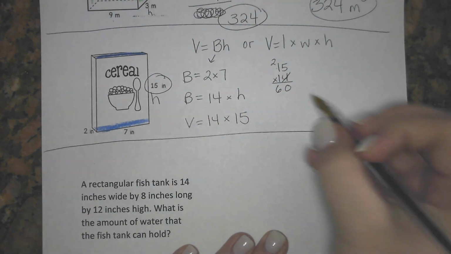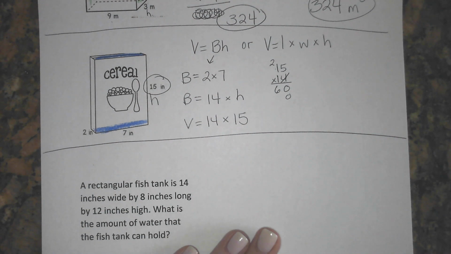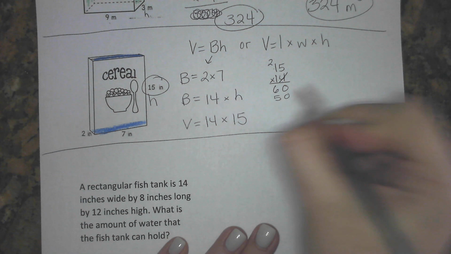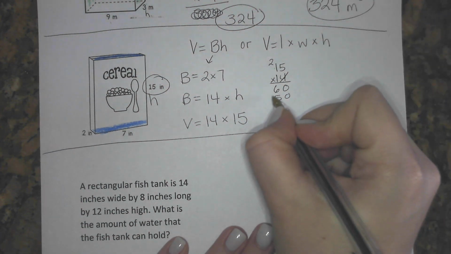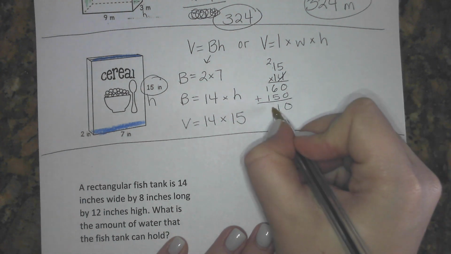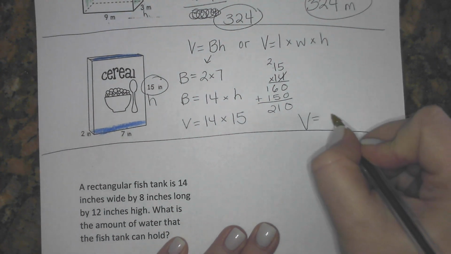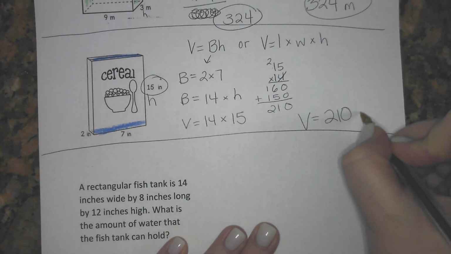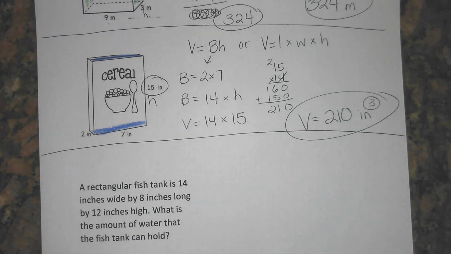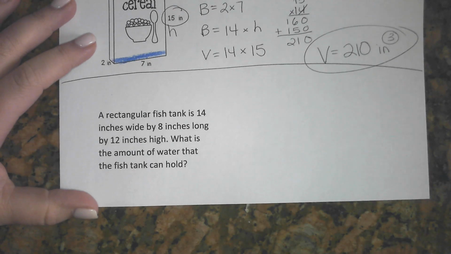Remember, chicken scratch, lay an egg, so you cross it out and you have to add a 0 before you can move on. 1 times 5 is 5, and 1 times 1 is 1. So then I add everything up. And my volume for the cereal box is 210 inches cubed. Remember that little 3 because it's a three-dimensional problem. Okay? Go ahead and pause the video, then you can move on to the last problem with me.